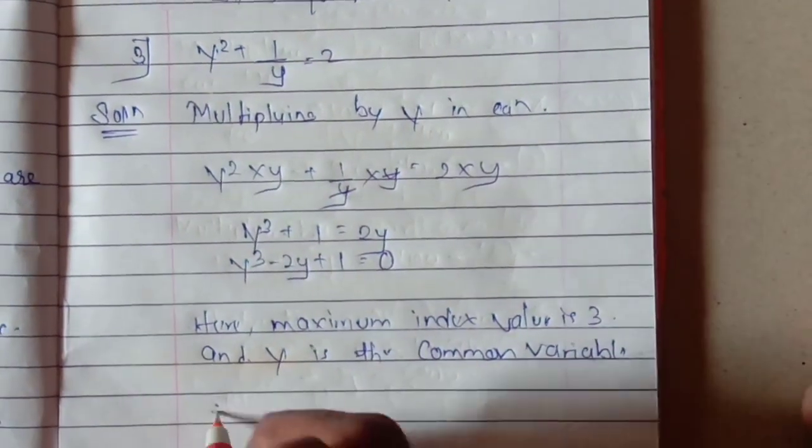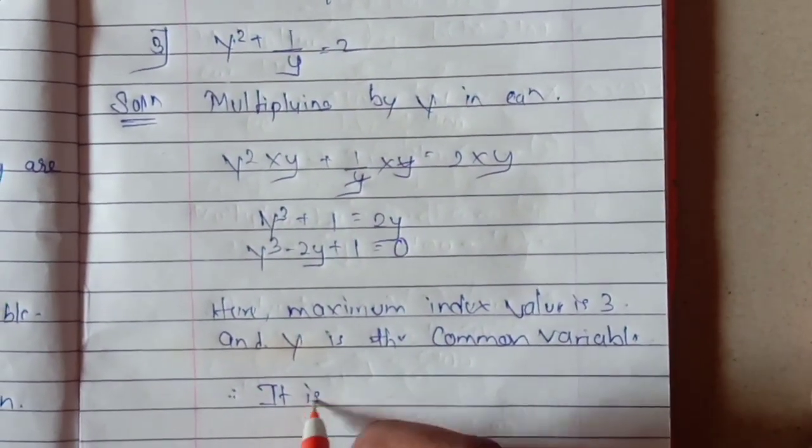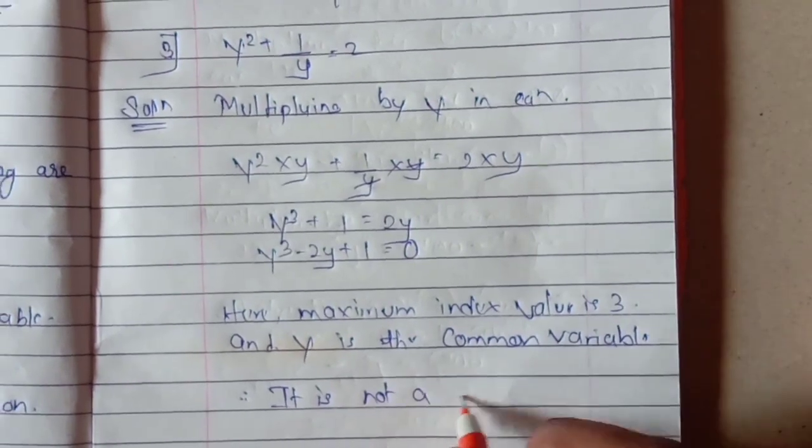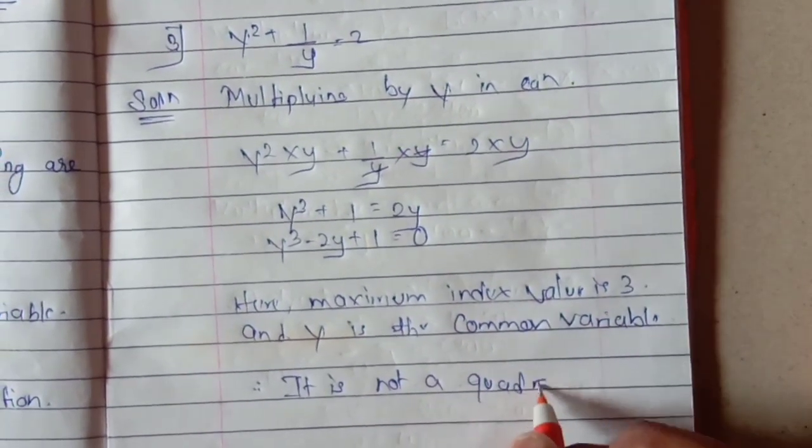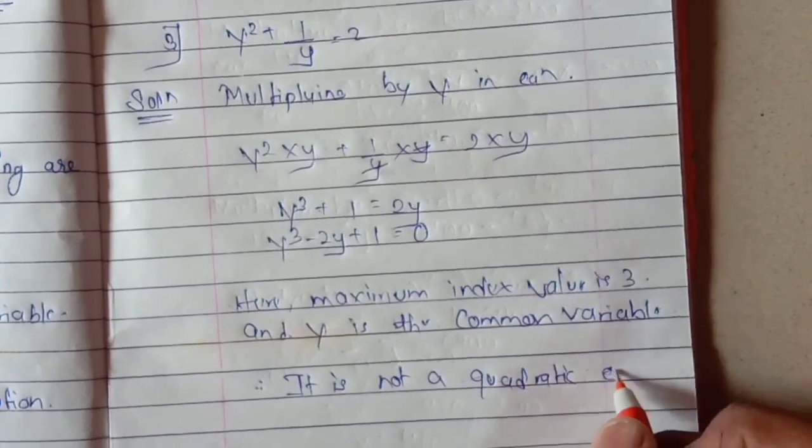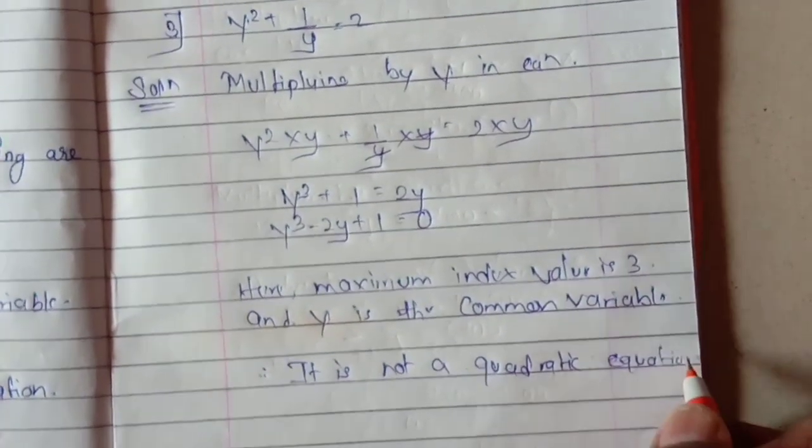Therefore it is not a quadratic equation. So like this we solved the third part.